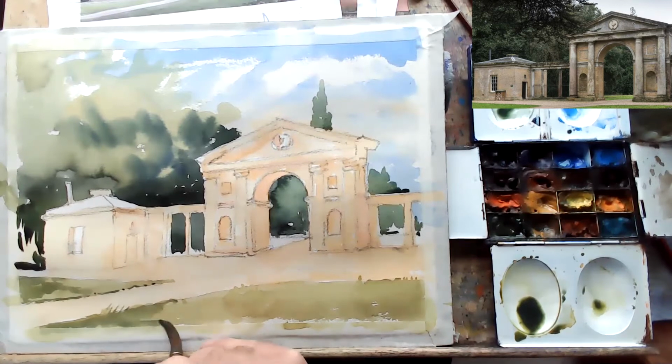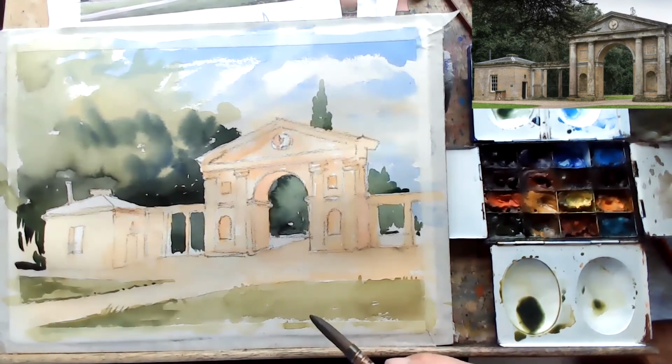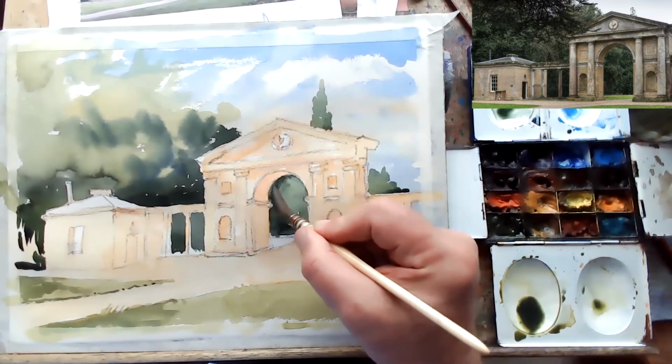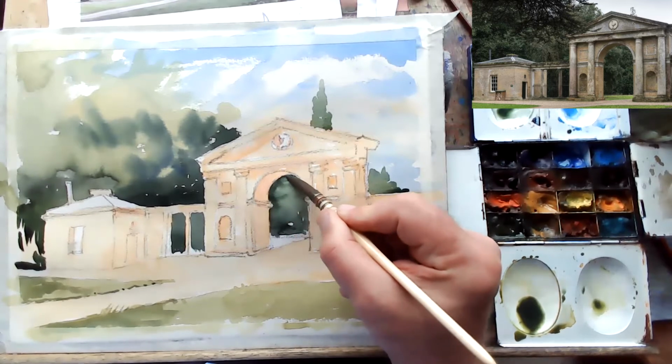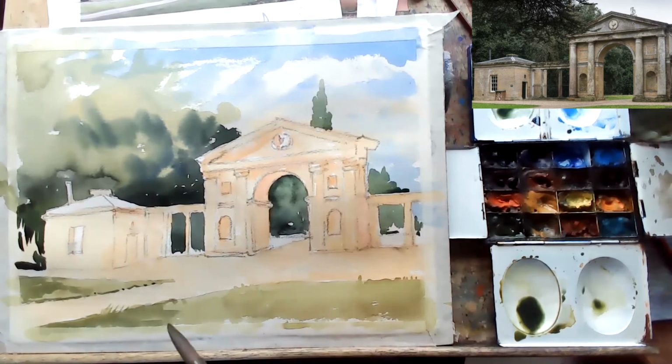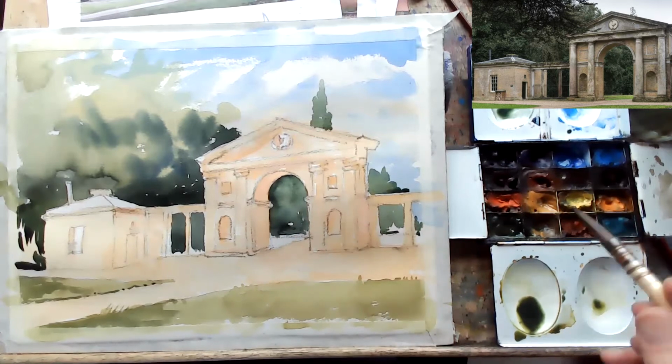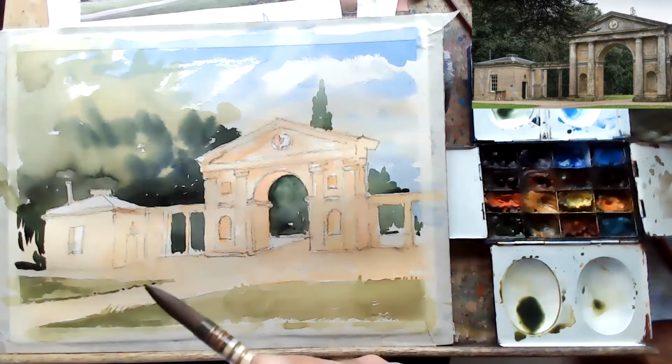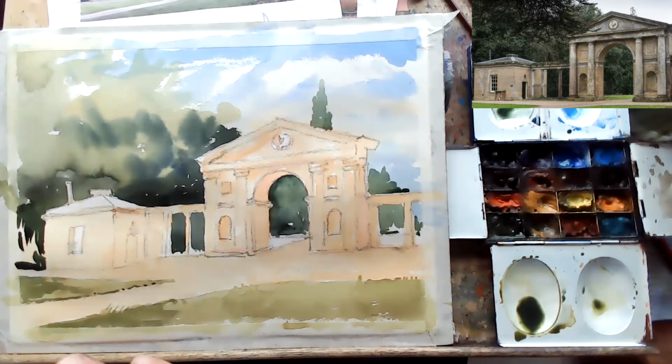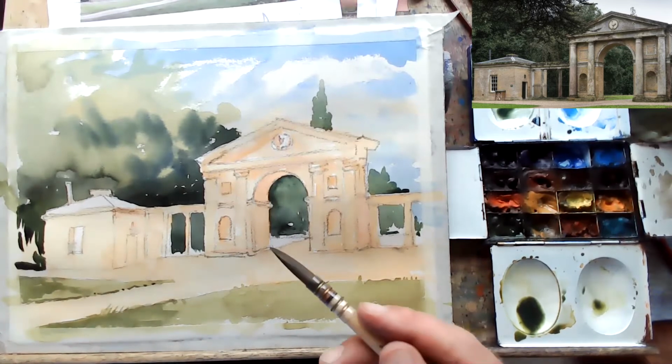Oh, I'm fiddling now. Sorry, I should have stepped away from the vehicle. Oh, that's gone a bit where it dries. I used a real strong dark, and then I tried to have a very watery bit, and I've got a bit of a collision of dark and dry. Do I care? No.